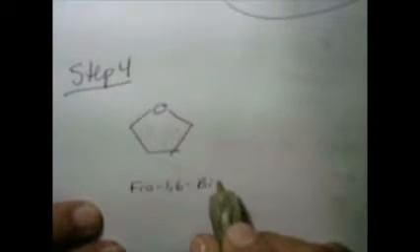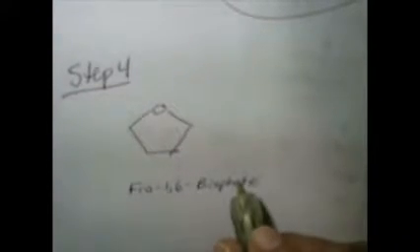And now we can go back and we can pick up where we left off, which is on step number 4 of glycolysis, because now we know how to draw these compounds. Where we left off was fructose 1,6-bisphosphate.